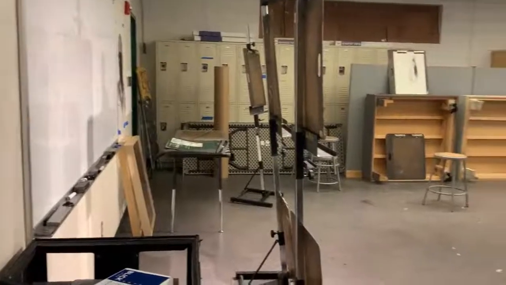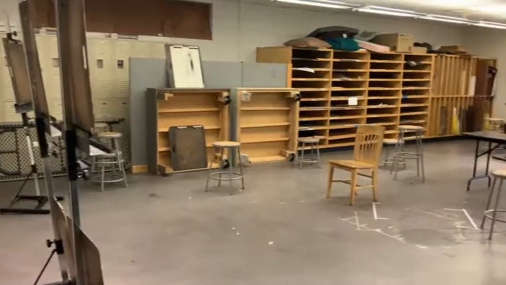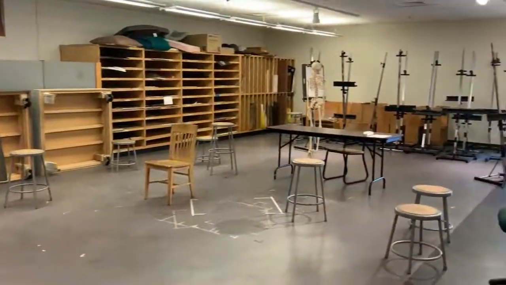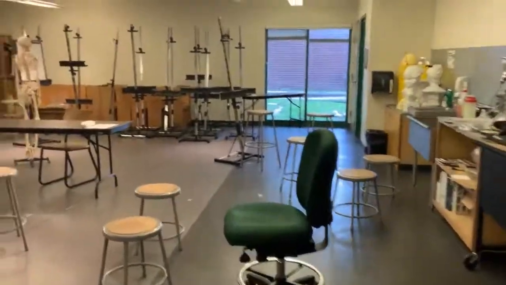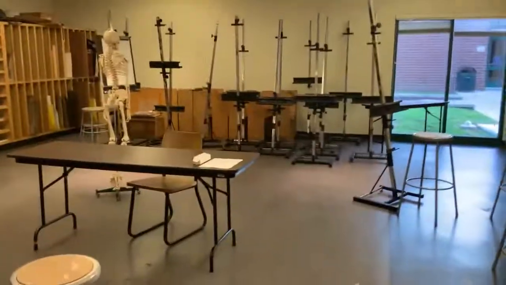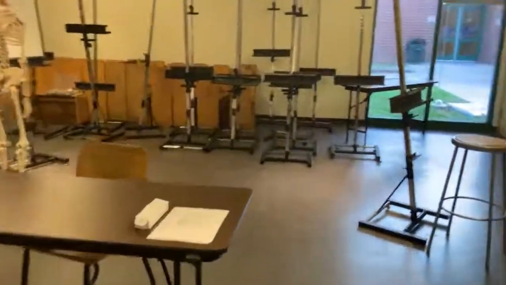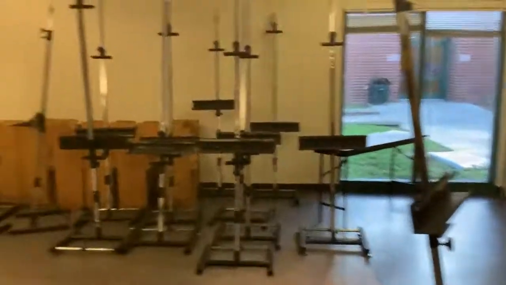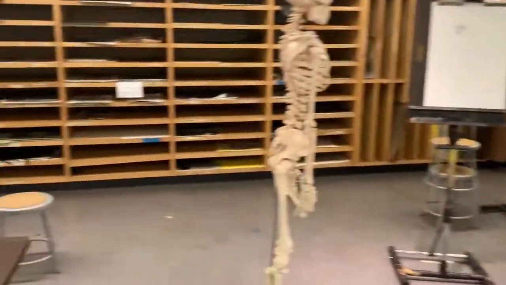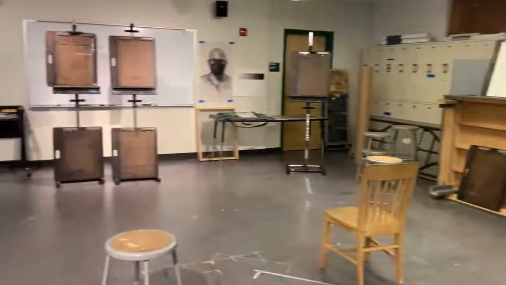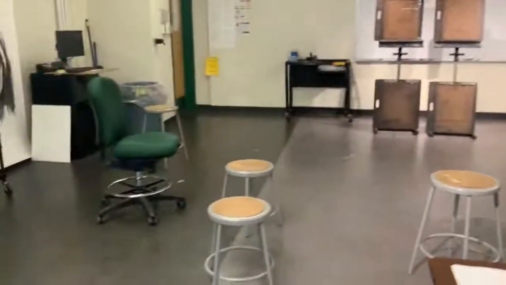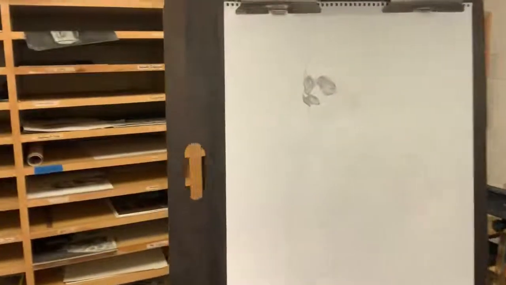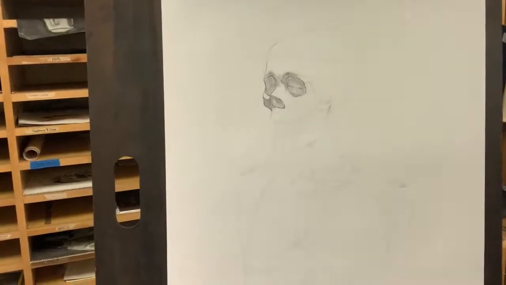Here is our drawing room. You see we have easels back here. These usually come out into the classroom. We form like a circle around the classroom, and we'll have some type of object, like a still life object, to draw. Here's a little drawing that was started. See, we have our skeleton.